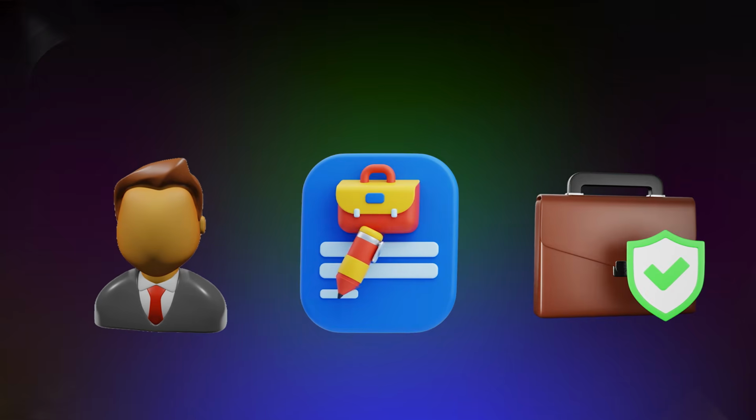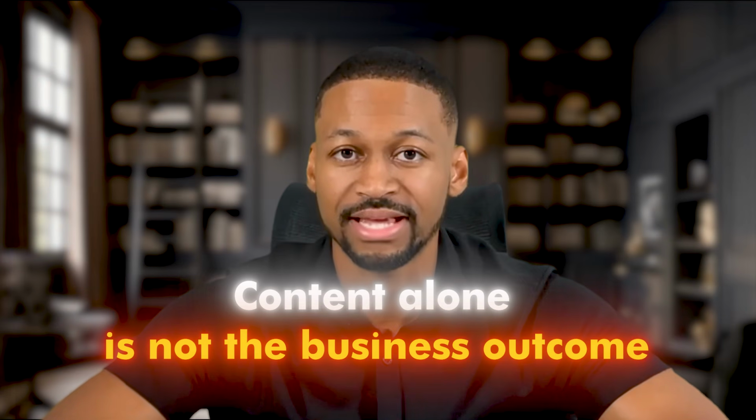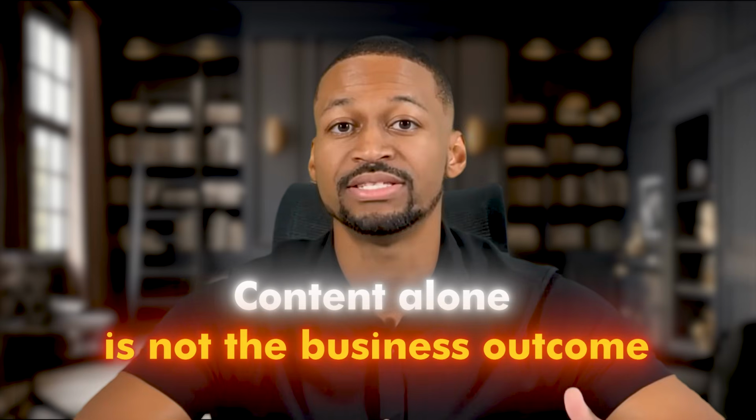Use the workflow I'm showing you, but start with one client, one content batch, and one approval process until it is boring and reliable. At this point, we have attention, but content alone is not the business outcome. Now we need somewhere useful to send the person who raises their hand.